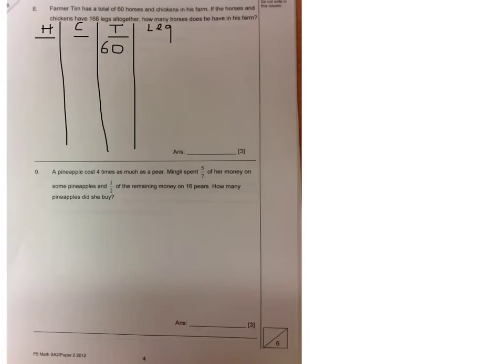A farmer has a total of 60 horses and chickens. If the horses and chickens have 168 legs, how many horses does he have? For these kinds of questions, we can actually use guess and check. So we'll have horse, and then we have chicken. The total number must be 60, and then we need to find out the number of legs. Our target must be 168.